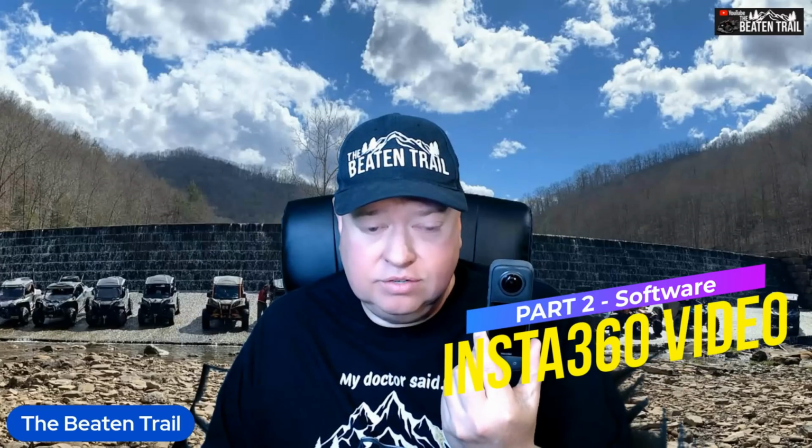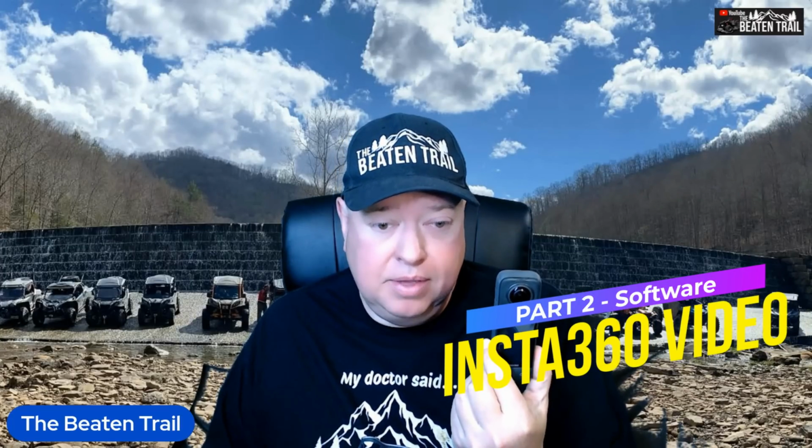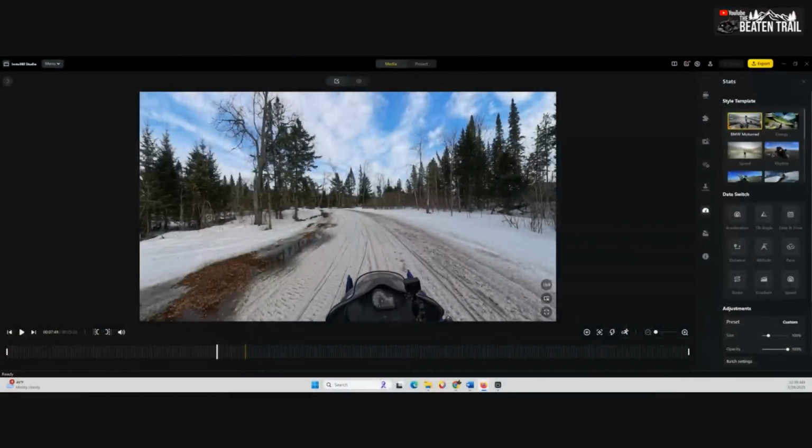We're here for part 2 of our software for the Insta360 X4. So we spoke a little bit about this. I wanted to give you a little bit of how you add, once you have your GPS remote and you have GPS coordinates and you've recorded, what can we do? All right, so I wanted to just show you a little bit about this.